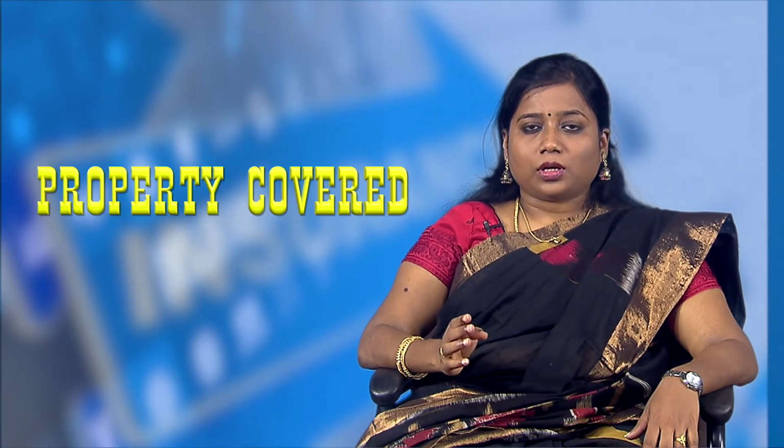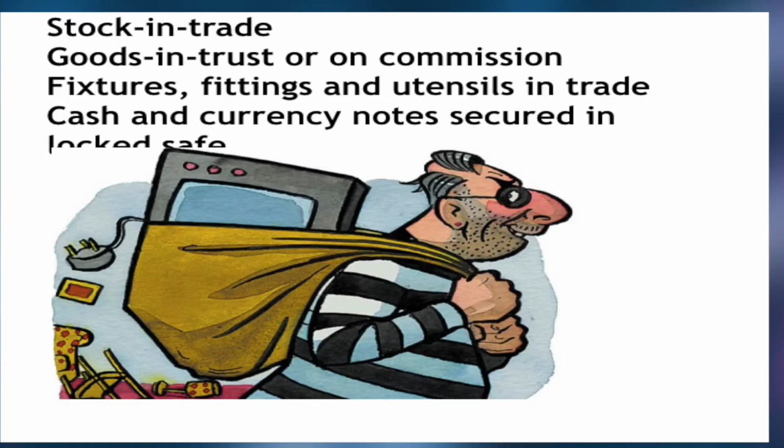Property covered. The property that can be covered under this policy are stock in trade excluding any class of stock specifically insured, goods in trust or on commission for which the insured is responsible, fixtures, fittings and utensils in trade, cash and currency notes secured in locked safe.